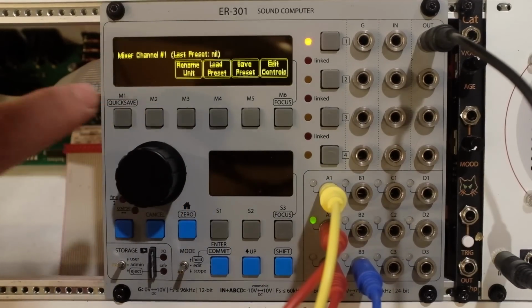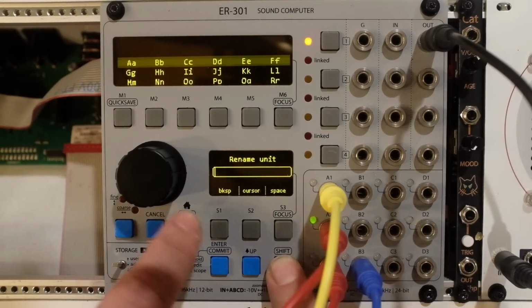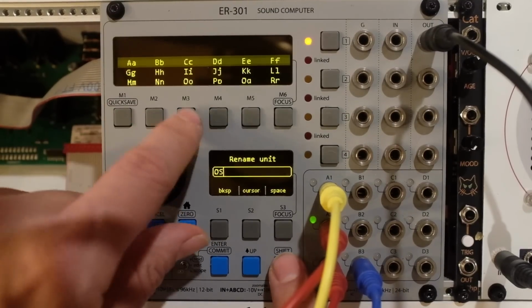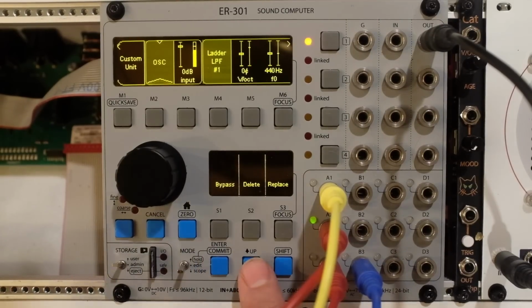So I'm just going to rename this mixer. I'm going to go Shift 0 to clear this. I'm just going to call this OSC. And that way we know this mixer channel is an oscillator. And I just wanted to show you this just to demonstrate something.